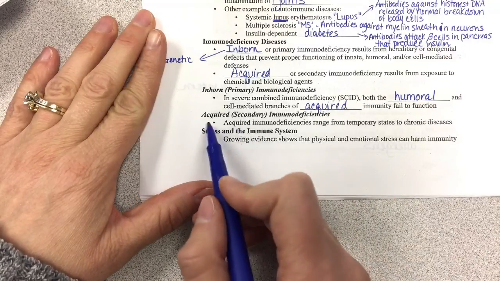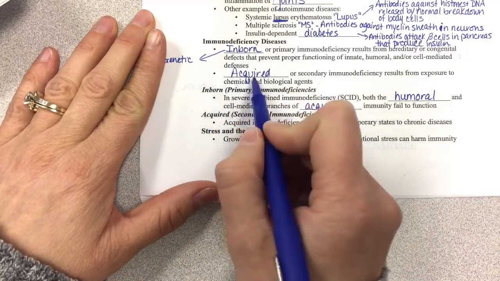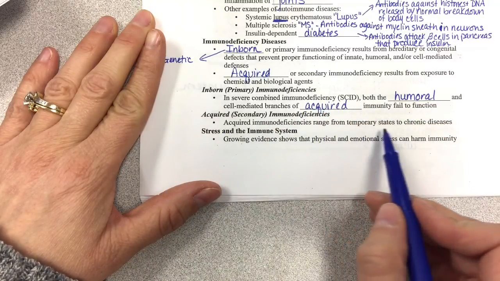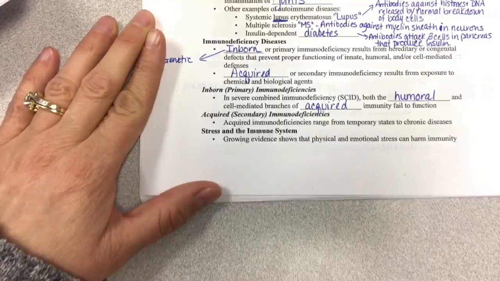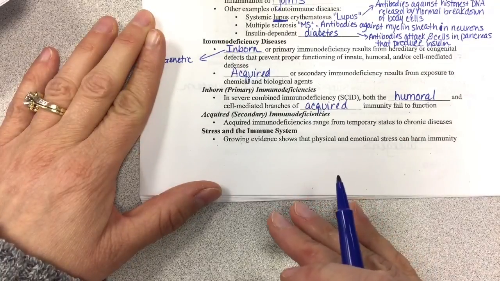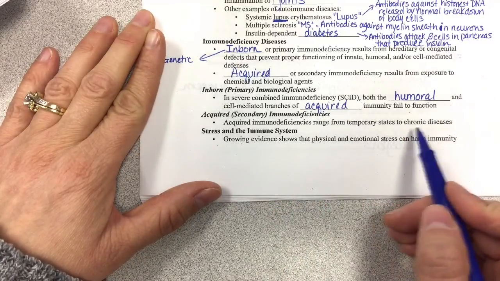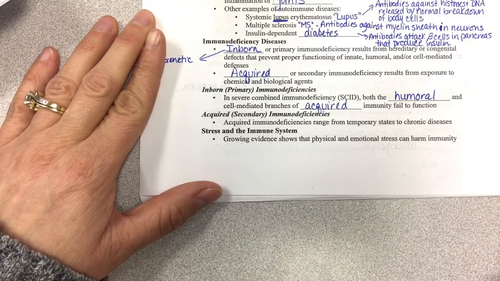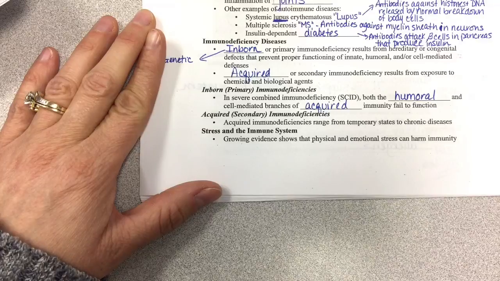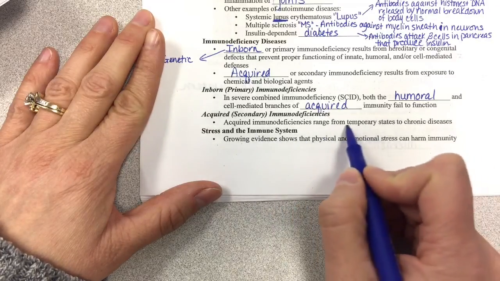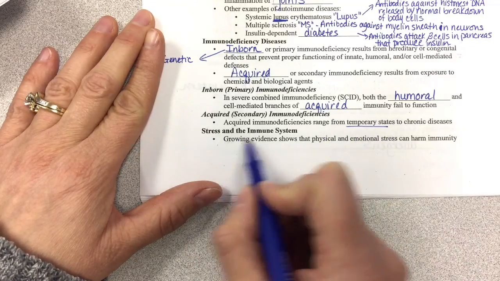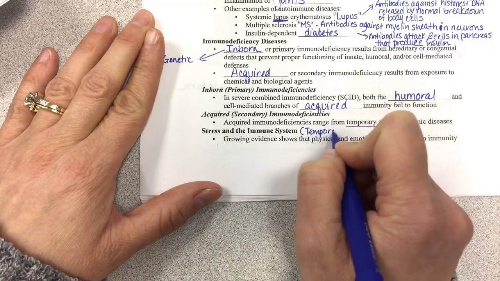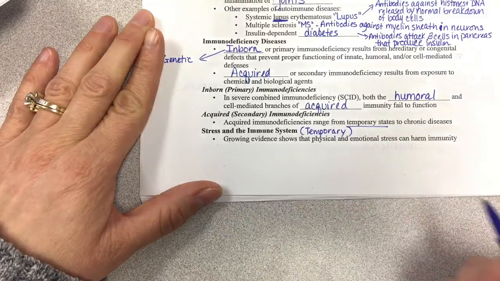So that's one thing. The second was the acquired immunodeficiency. These range from temporary states, where you can have temporary deficiencies in your immune system, all the way to chronic diseases where you have an issue with immunodeficiency for your life. So let's look at one of these. The temporary state is stress. So you can have times where you have temporary situations where you are stressed.